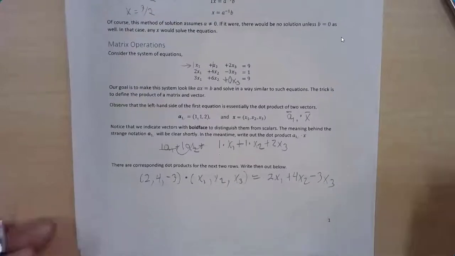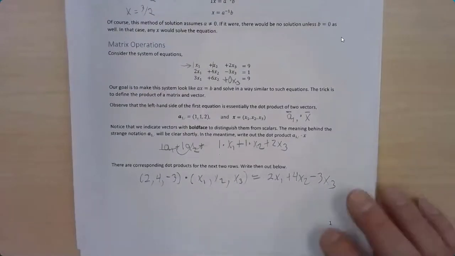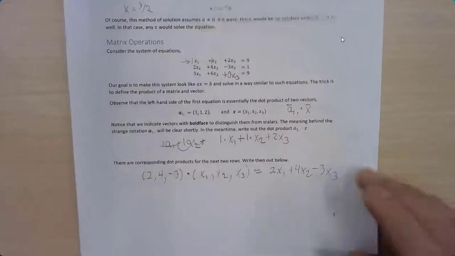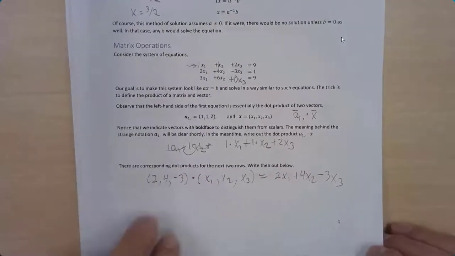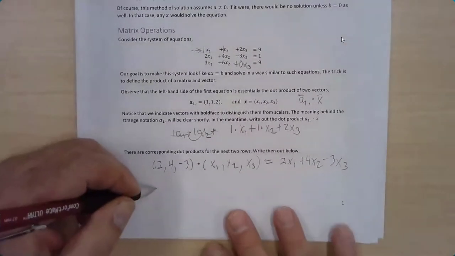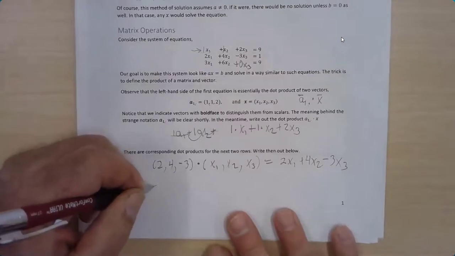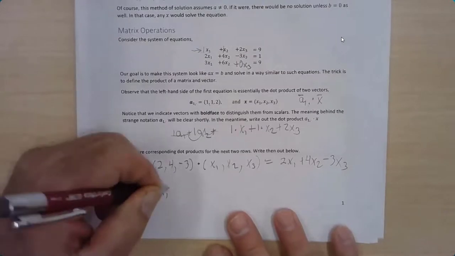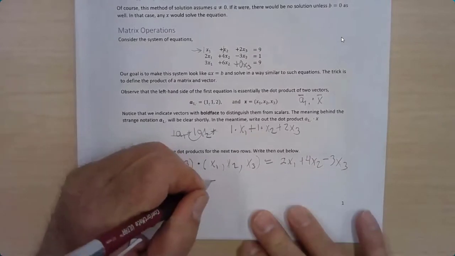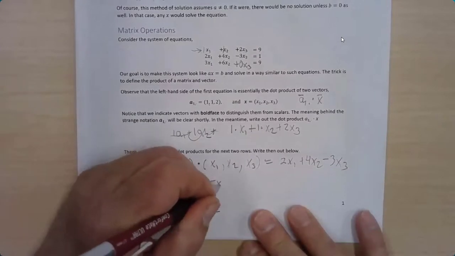All right, so observation number 1, this stuff on the left-hand side could be written as dot products. Observation number 2, we actually have a couple different ways of writing vectors. For this one, for instance, you might see it written this way, or you might see it written this way.